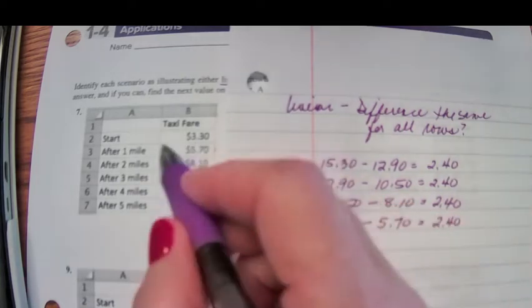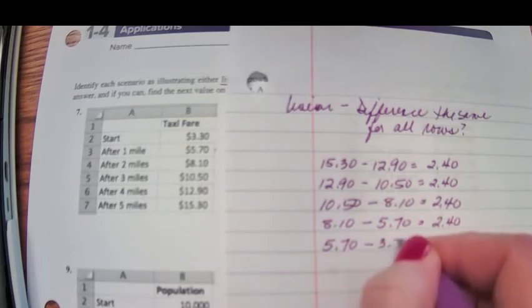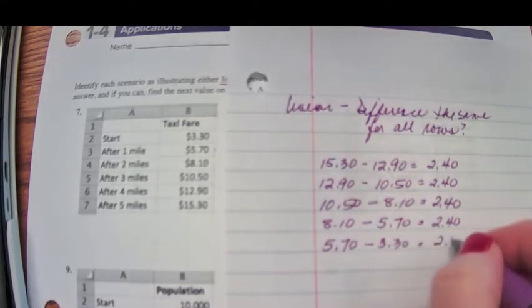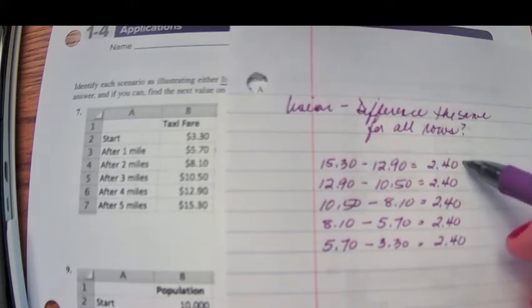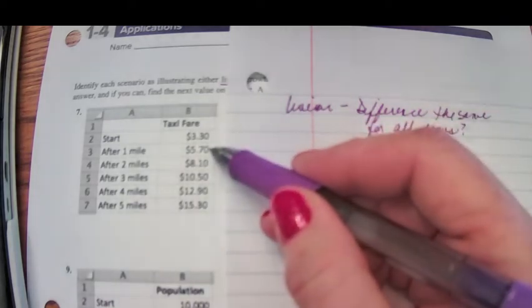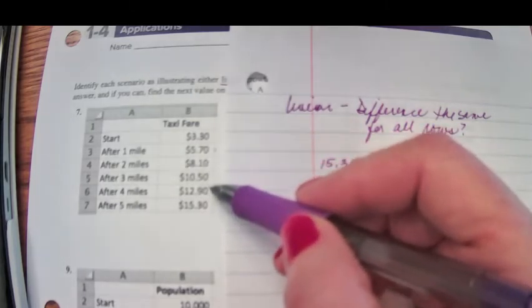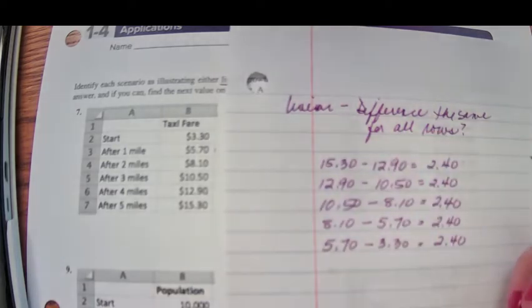And the difference between 570 and 330 is 240. Since the difference is the same between each of the rows, this is a $2.40 increase, $2.40 increase, $2.40 increase, $2.40 increase. We can say this is linear growth. It goes up by the same amount after every mile.